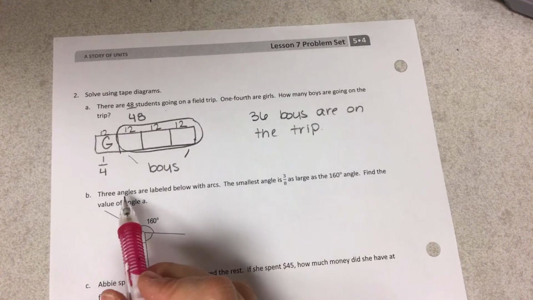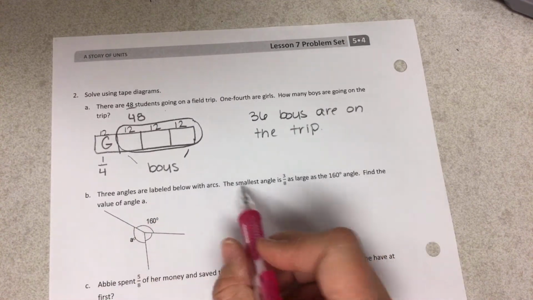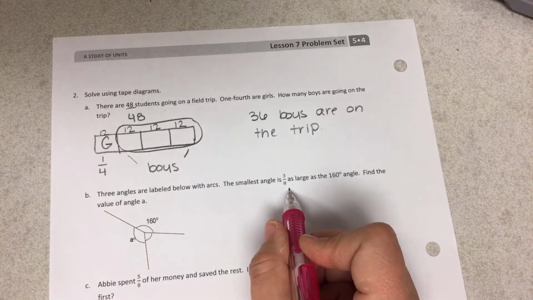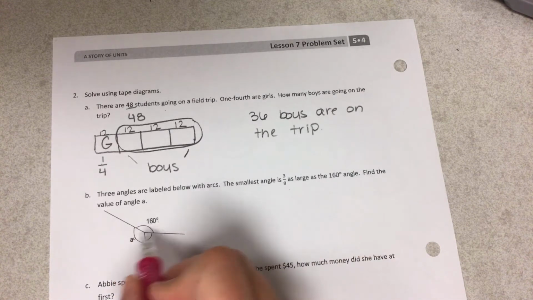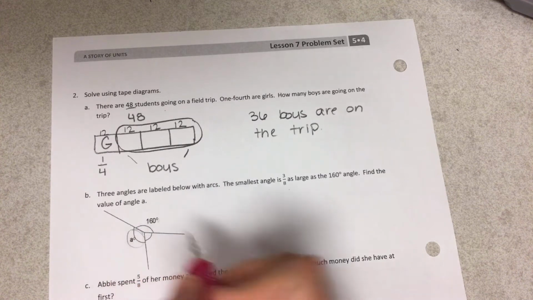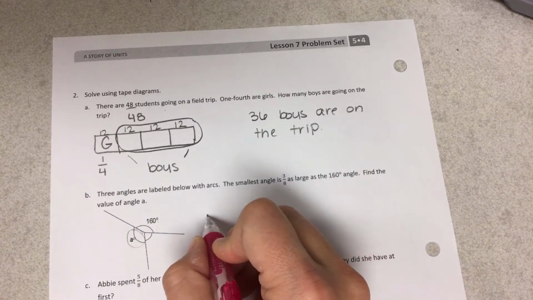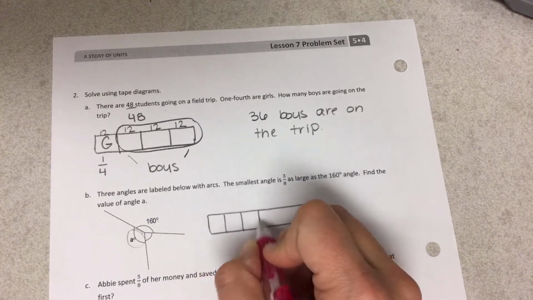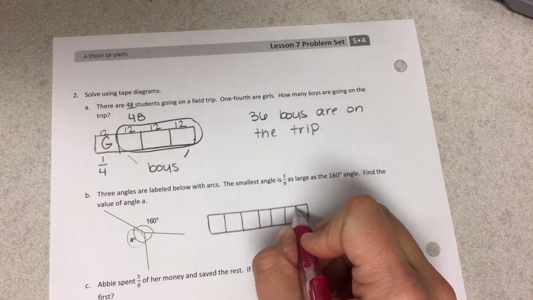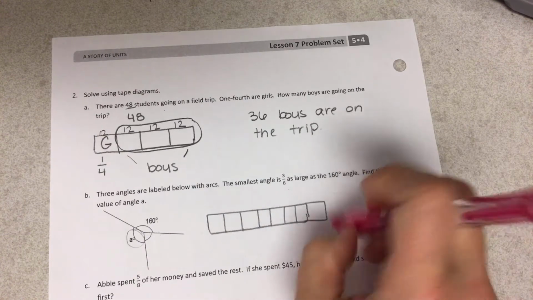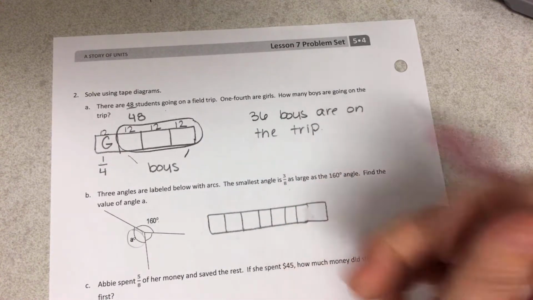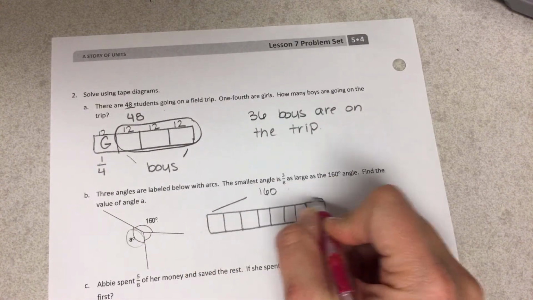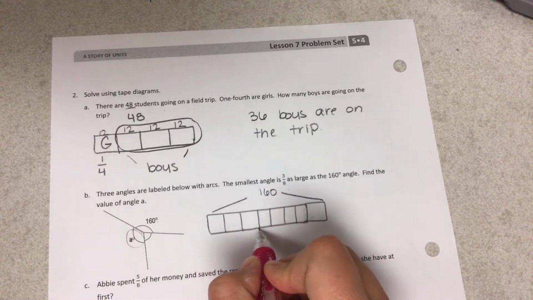So down here it says I've got 3 angles are labeled with the arcs below. The smallest arc is 3/8 as large as 160. Find the value of A. Okay. So I want to draw this diagram, and I'm going to make 8s. A little bit nicer here. Okay, I know that it's 160, okay, and it's 3/8, which is right here.